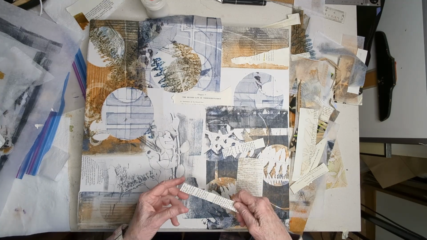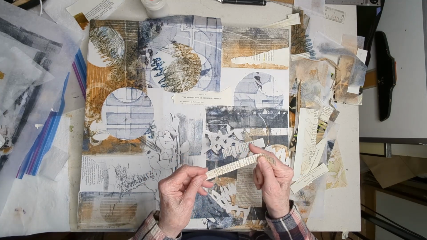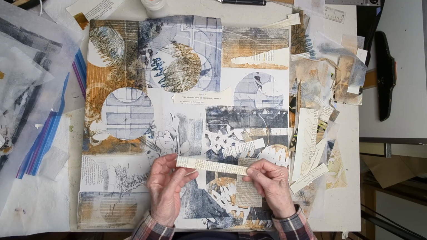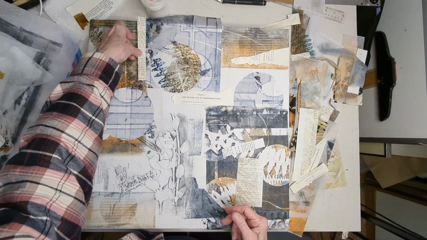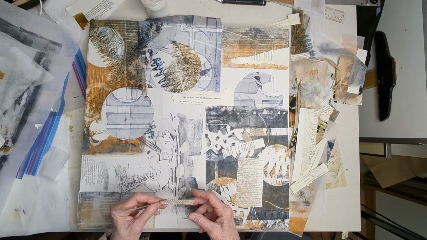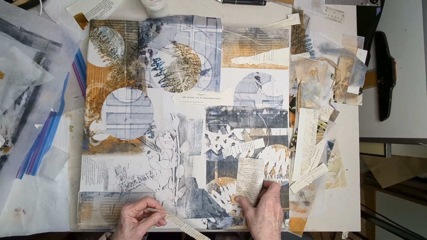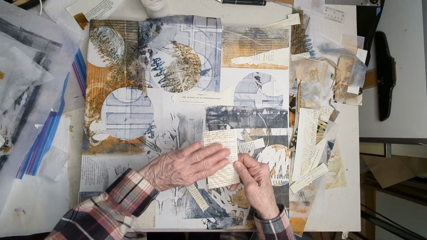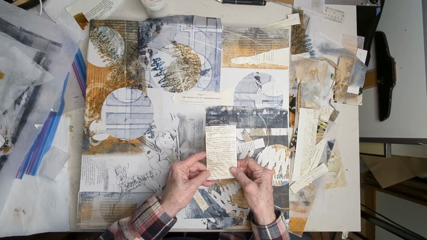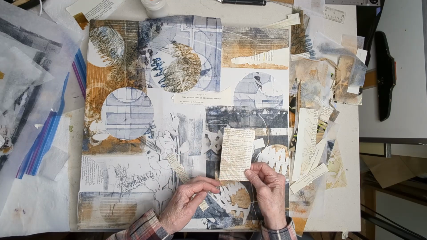This is a long, narrow strip, so I want to take a look at where I could take advantage of that. I know I want something up there, but I think that may go too far. And this is one that's been jelly printed in a color that matches what's going on in here. So the text itself is not particularly important.